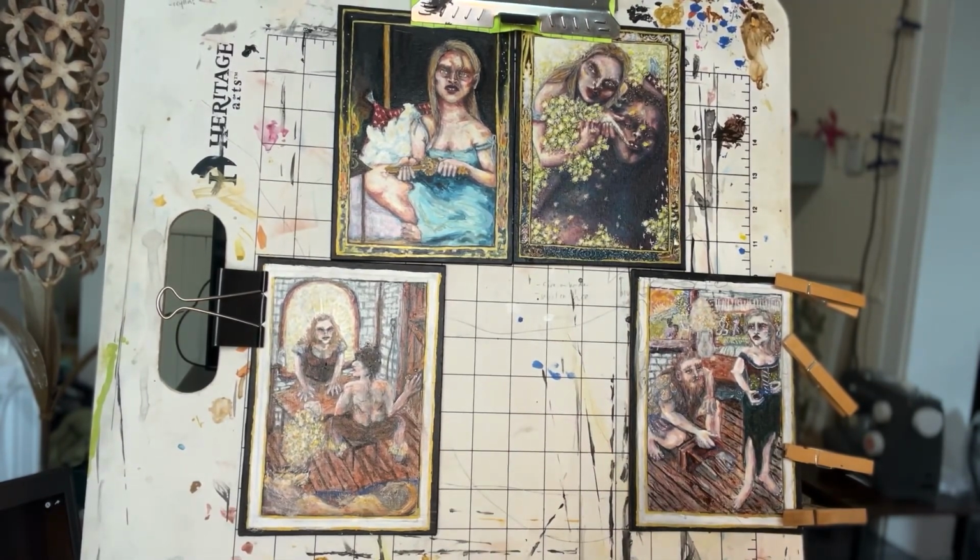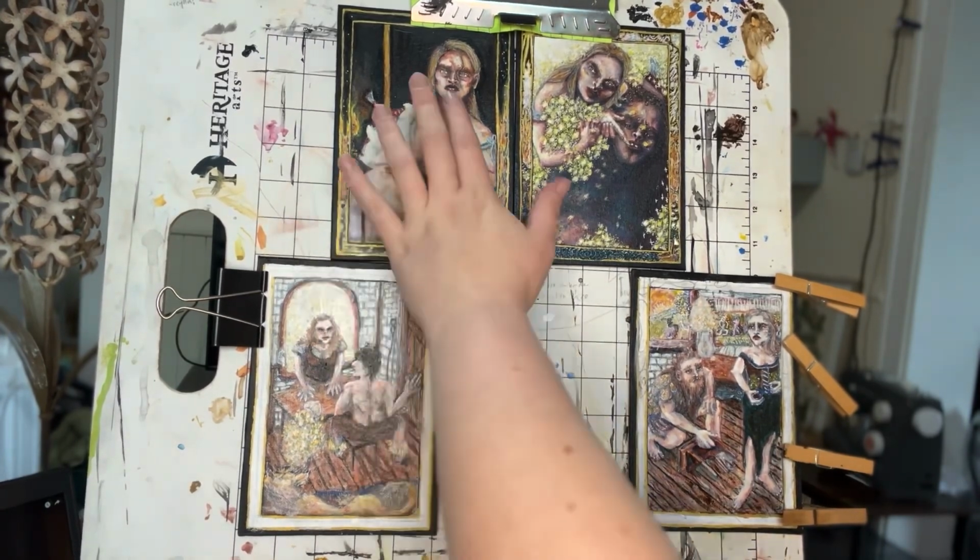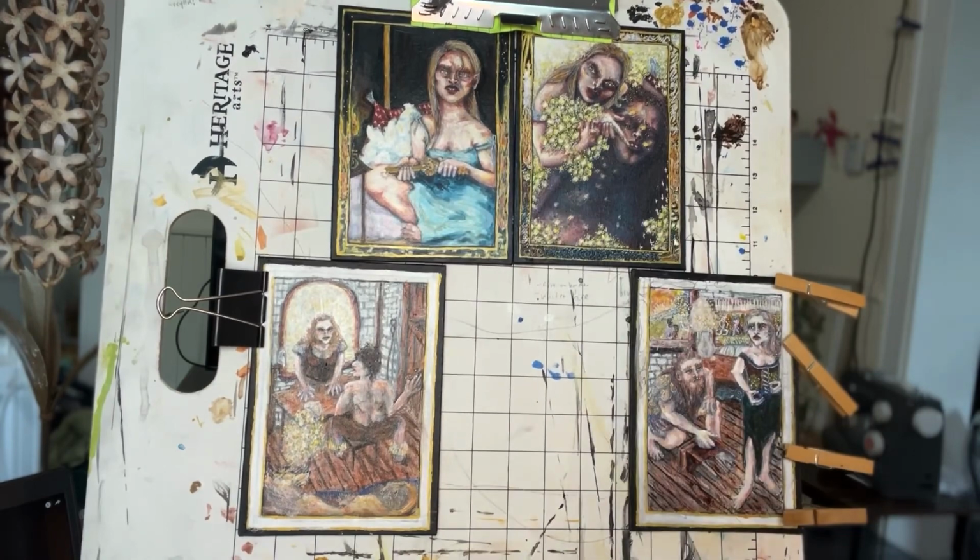There's a bunch of other things we have to do too, but I don't know right now. Just some more general detail and color bumping. Still really thinking about the skin. I do need to go back with white on her skin. I mean, everything has touching up to do.